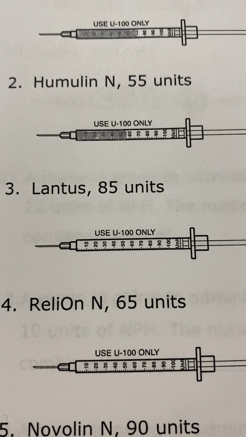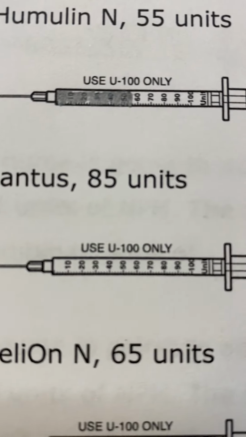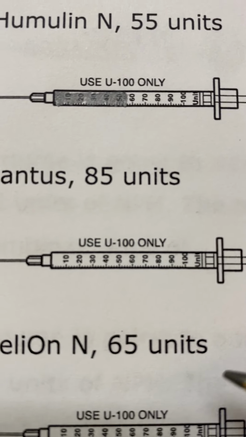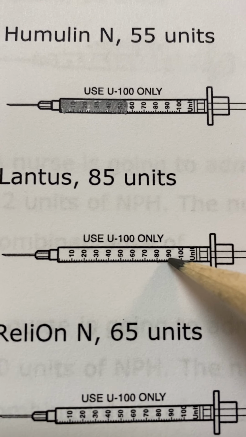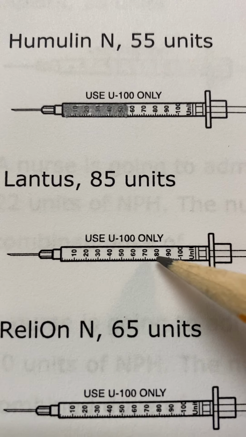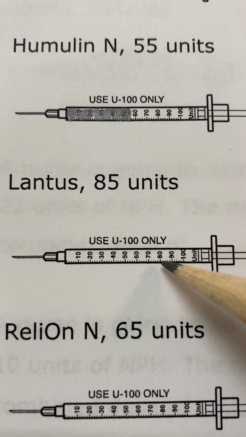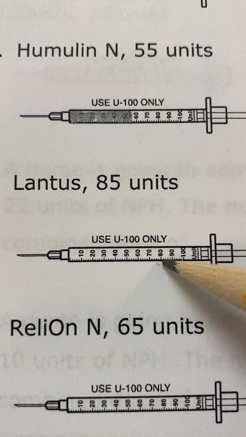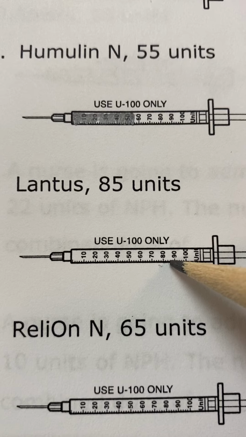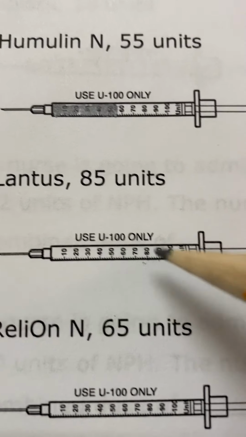Okay, the Lantus 85 units. So let's zero in as much as I can without making it blurry. You're here at 80, and this is 90. So that means it's not 10 tick marks in between. So this can't be 81, 82, 83. No, it has to be 82, 84, 86, 88, 90, okay? So yours would be here.